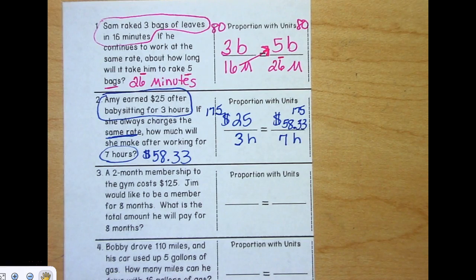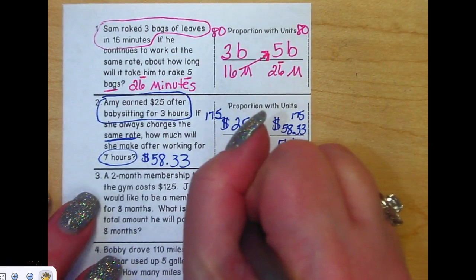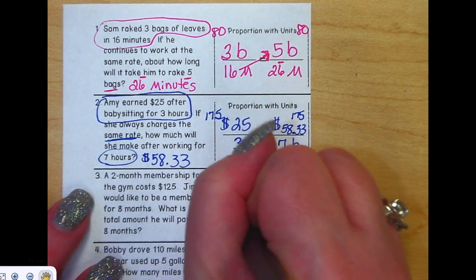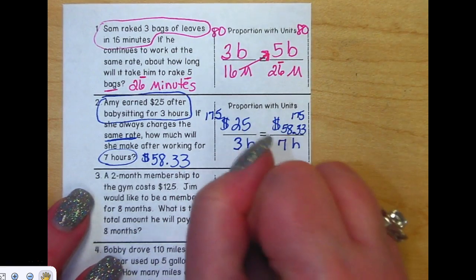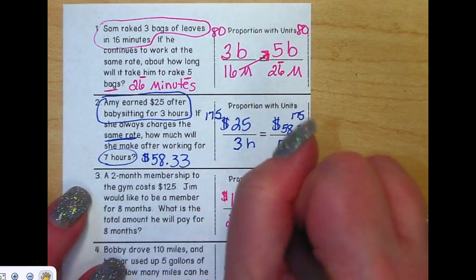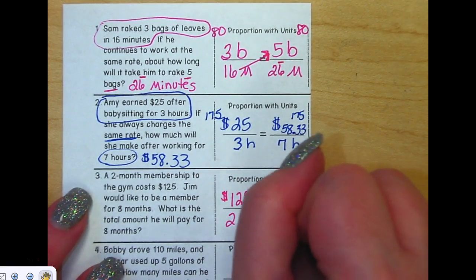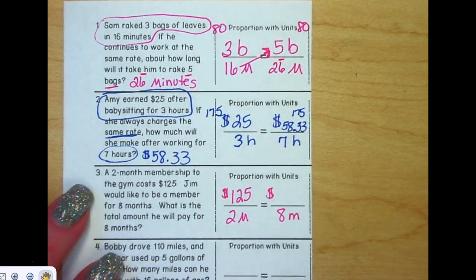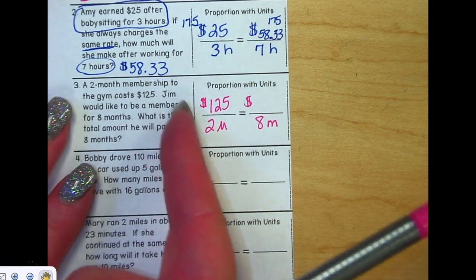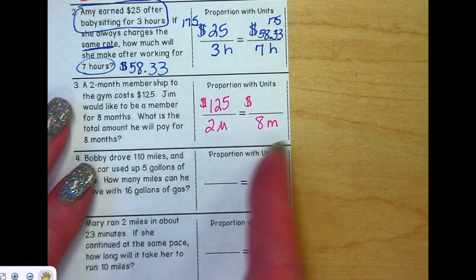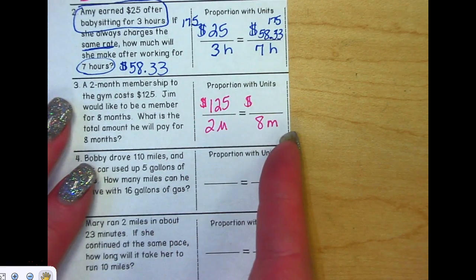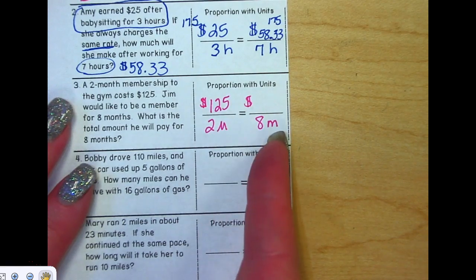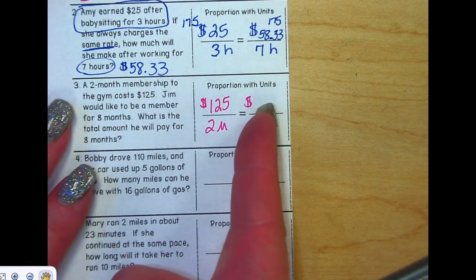So if you're having trouble figuring it out, you can set up an equation that looks like an algebra problem. So let's do this. 125 in 2 months is how much money in 8 months. So this one is kind of where I could, what would I multiply 2 by to get 8? 2 times what is 8? 4. So I could have multiplied that by 4.